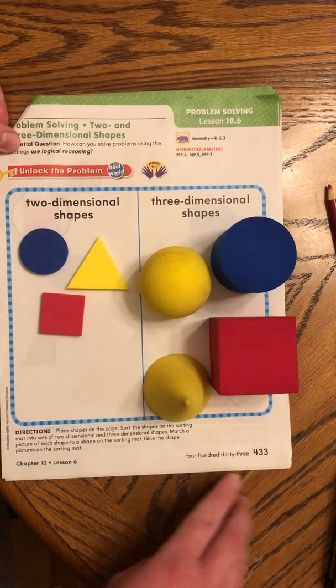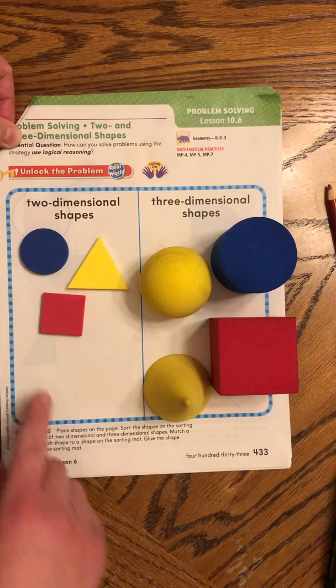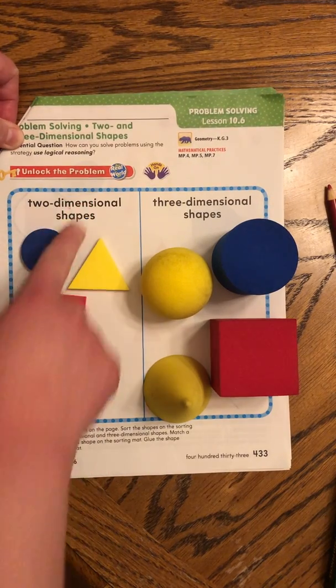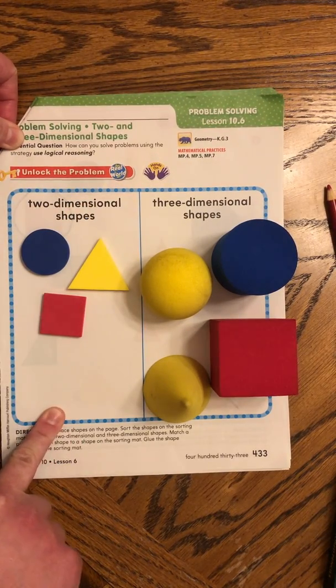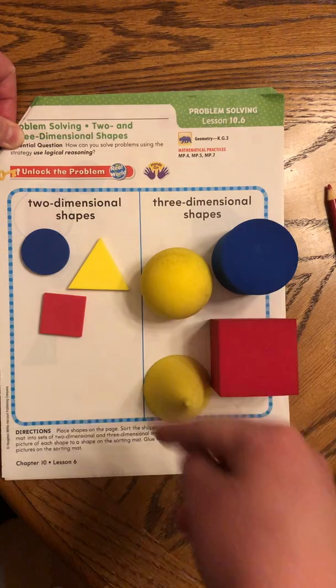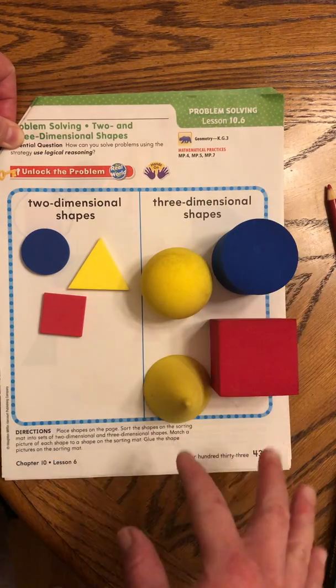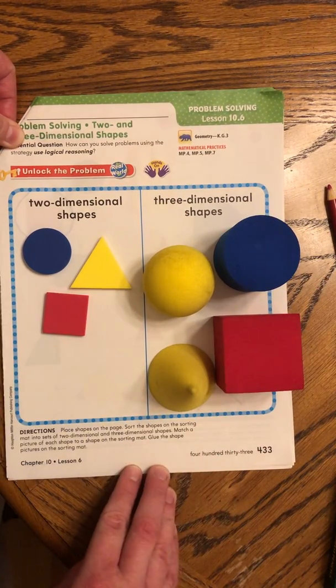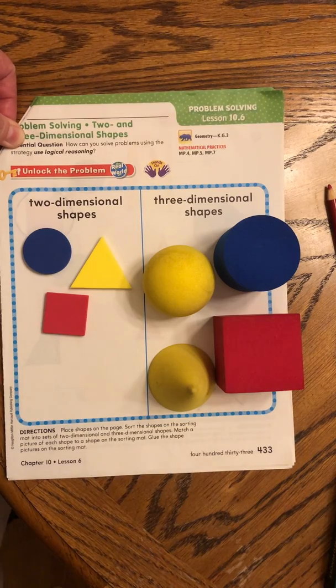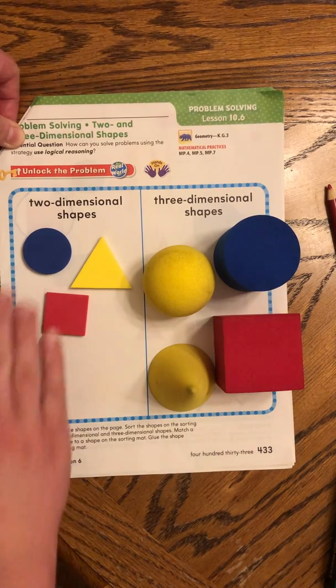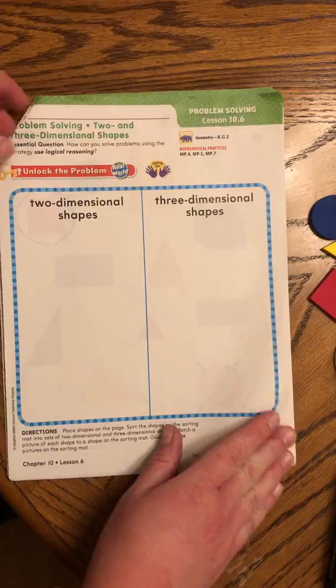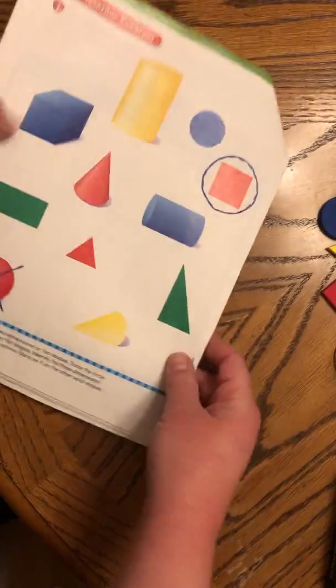Open your packet to page 433 and draw the 2-dimensional shapes and write them in this line, in this category, and then draw the 3-dimensional shapes in this side. Once you've drawn your shapes, turn to page 434.